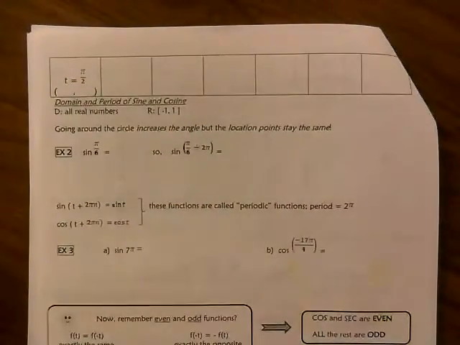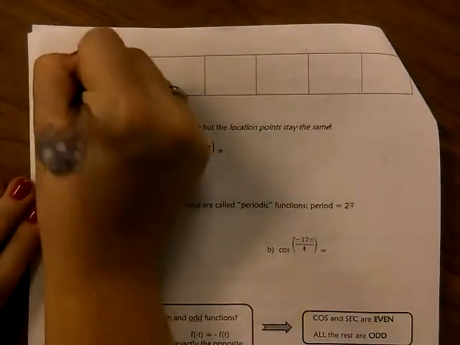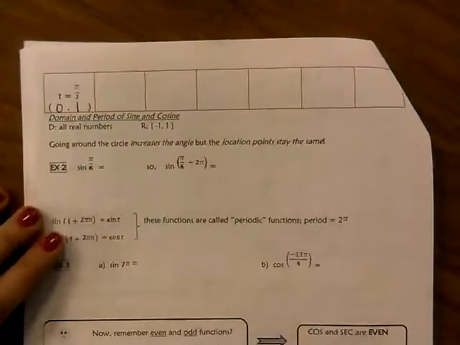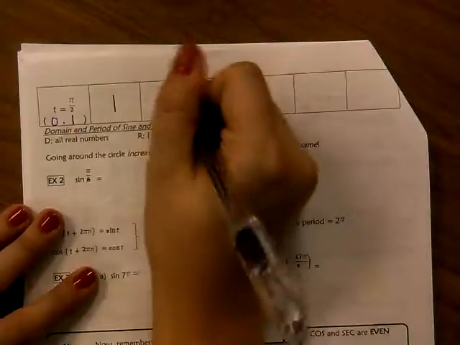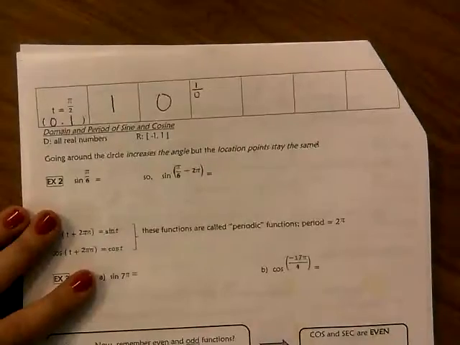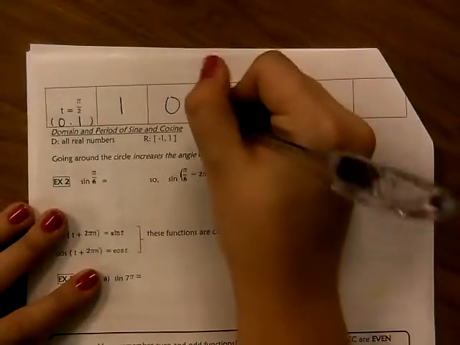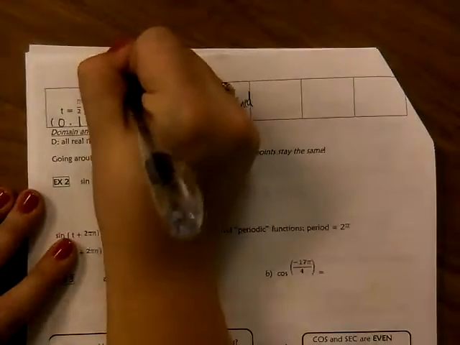Okay, this one you should definitely know. What's the coordinate of pi over 2? 0, 1. Okay, so what is sine? 1. Cosine is 0. Now tangent is y over x, or sine over cosine. So it's going to give me 1 over 0. So that means that tangent is undefined. We talked about the reciprocal. We could probably fill this in.